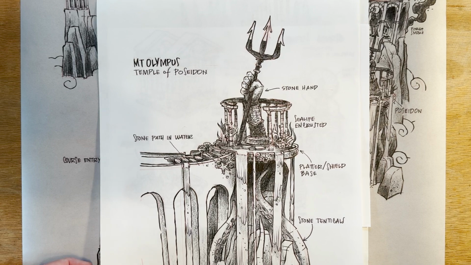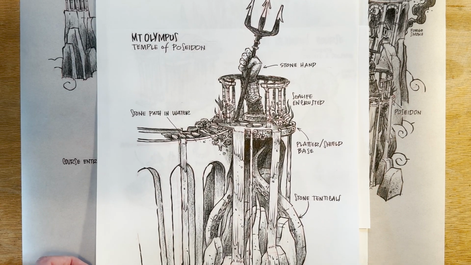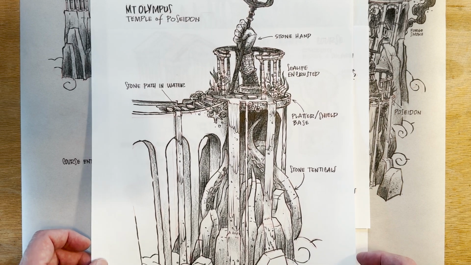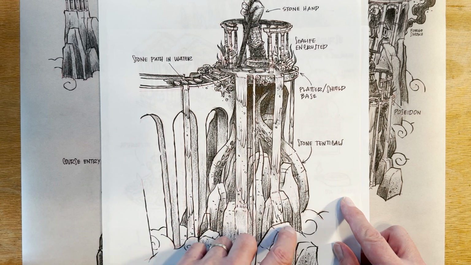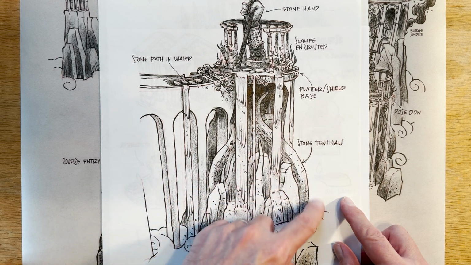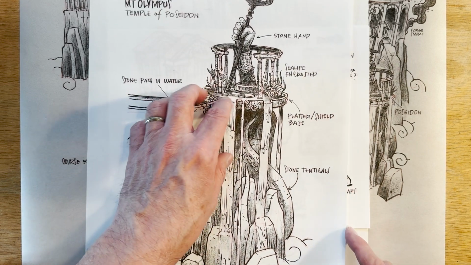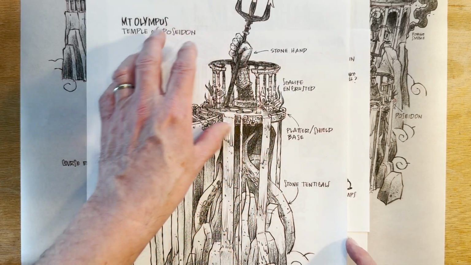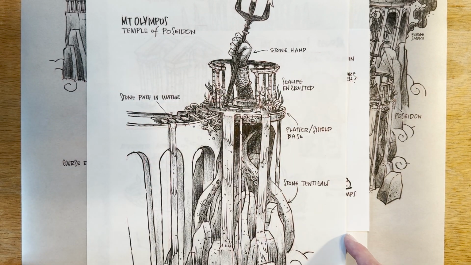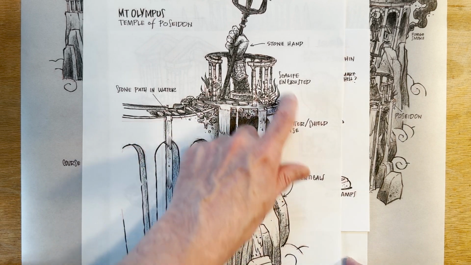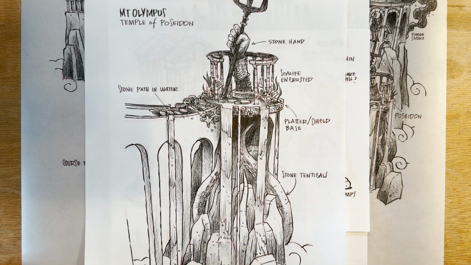We've actually dealt with Poseidon before when we did the Atlantis course, and there's a nod to another previous Walkabout course. The Nautilus had a squid in it, so we have the tentacles carved in stone wrapping around the base, and also this idea that as his fist holding the trident comes out of the pool, water is pouring down the sides of this god's temple, which is also surrounded with carved representations of oversized coral.